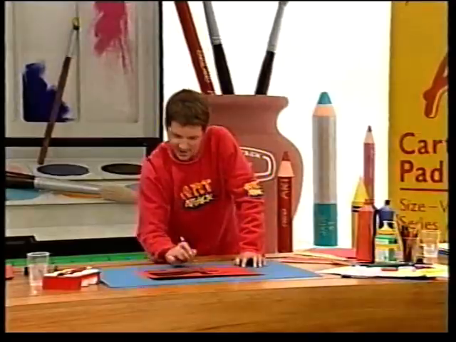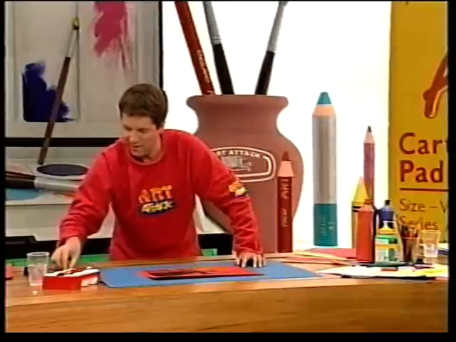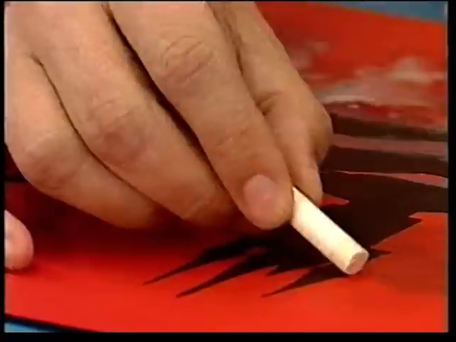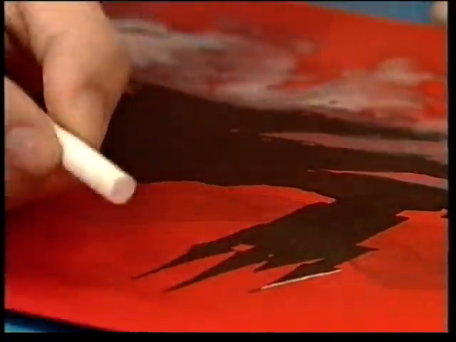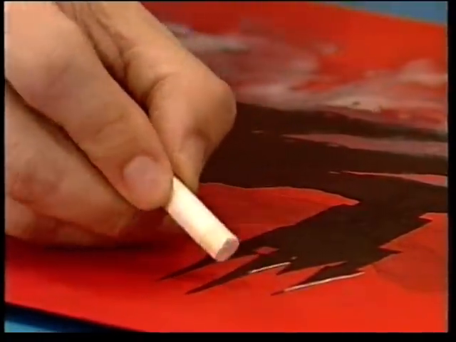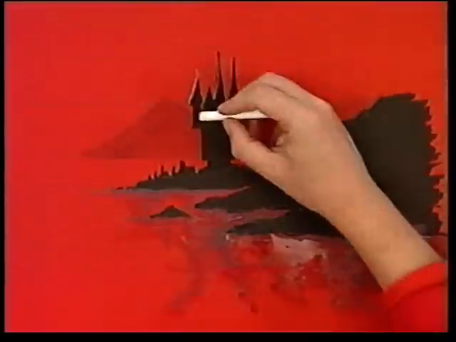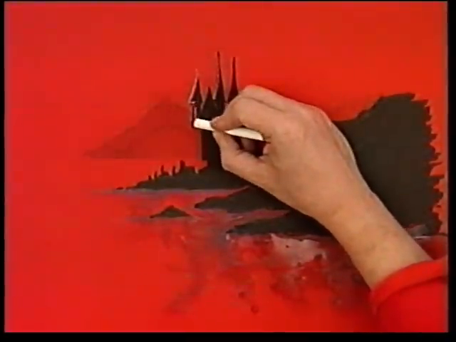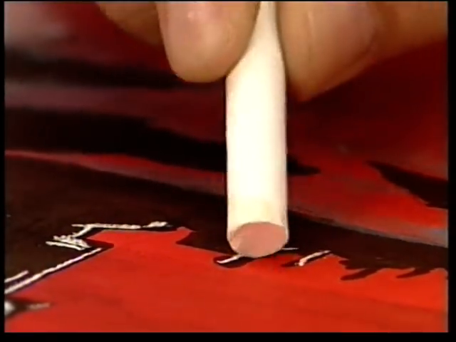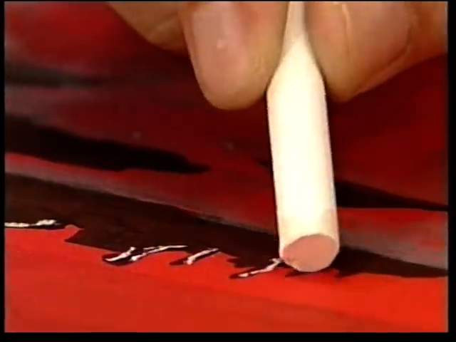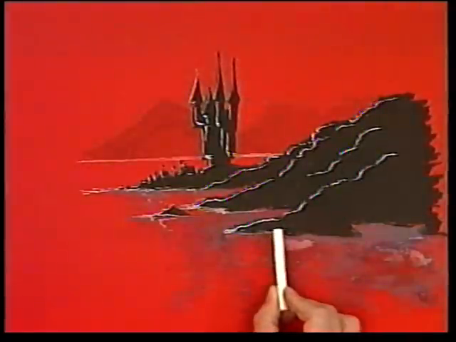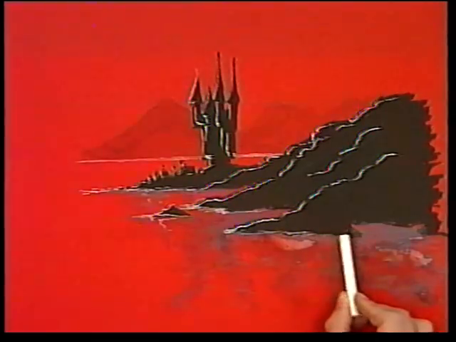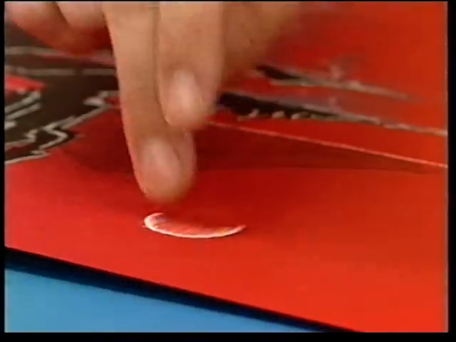And what about one of my favourites, chalk. Great for just adding highlights to things, just down the edge of things where the light is shining. Just picking out those highlights there. Another thing chalk's great for, of course, is smudging.